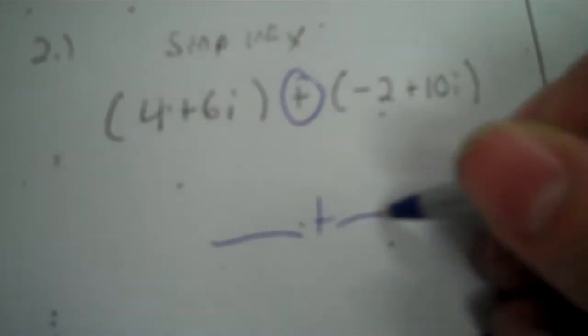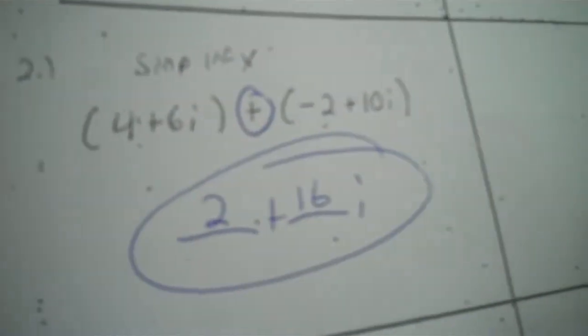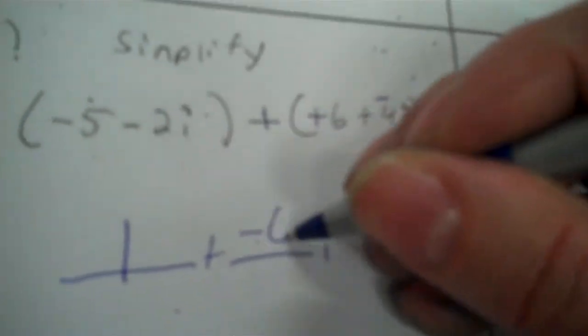Adding's easy, blank plus blank I. So the constants combine to 2, and then 16. Subtraction's easy, you make it plus, plus, negative. Now, you reverse those, not in the first one. So negative 5 plus 6 is 1. Negative 2, negative 4 is negative 6i.